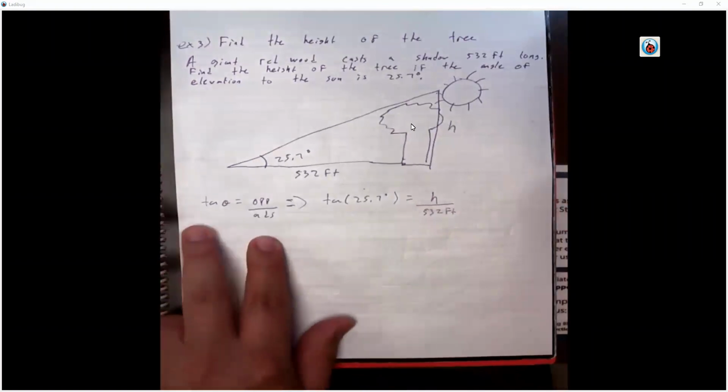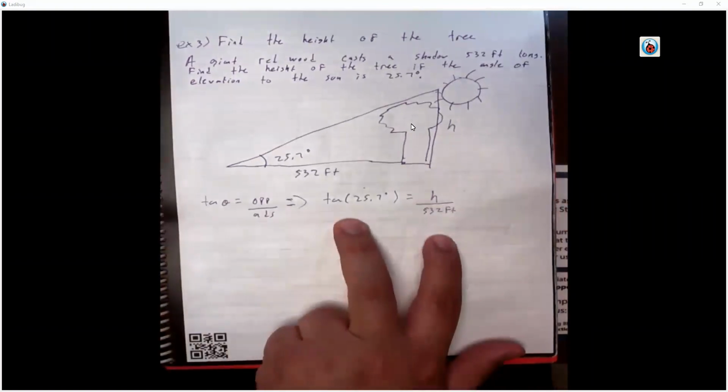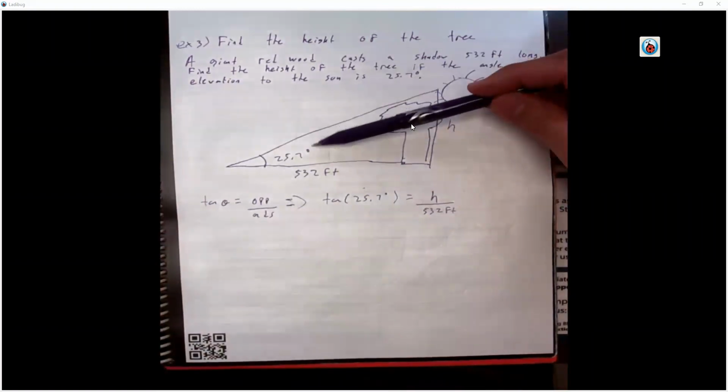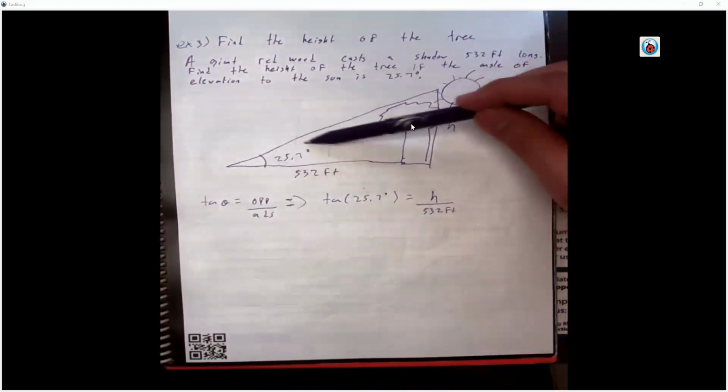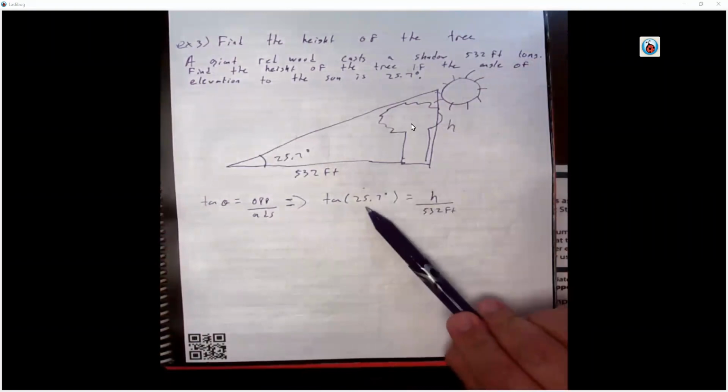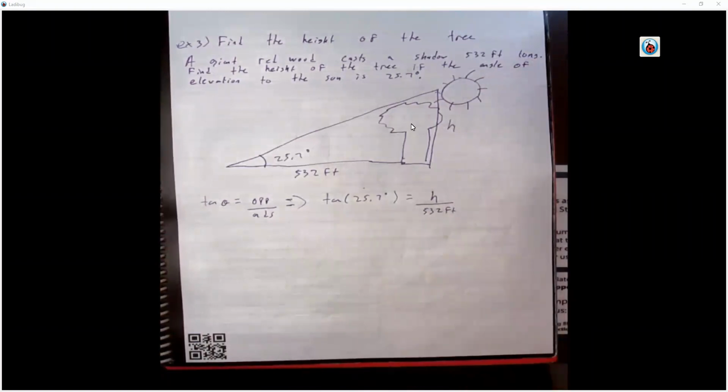You see how we set this up? That makes sense? Tangent is defined to be opposite over adjacent. I picked this as the theta, so opposite to this over adjacent. Tangent of that. So just solve for h.